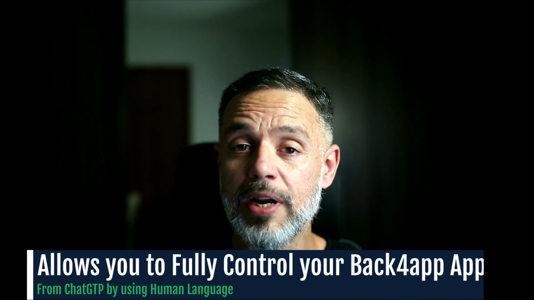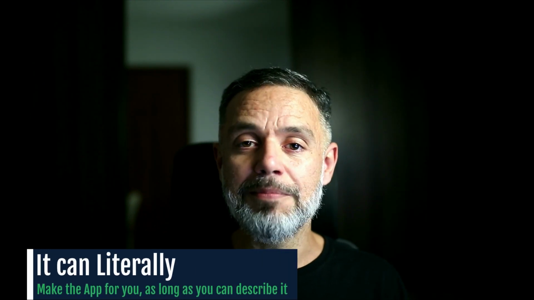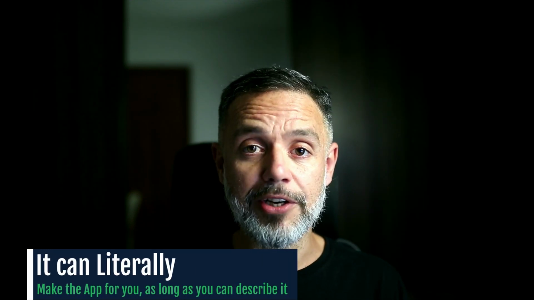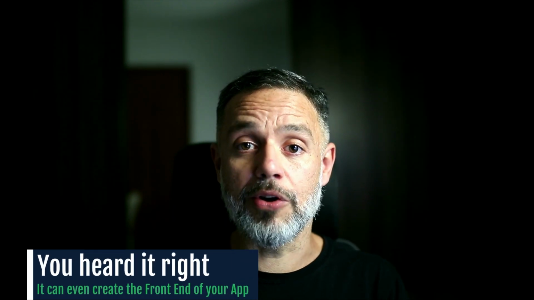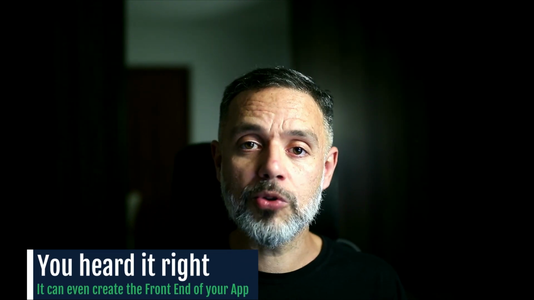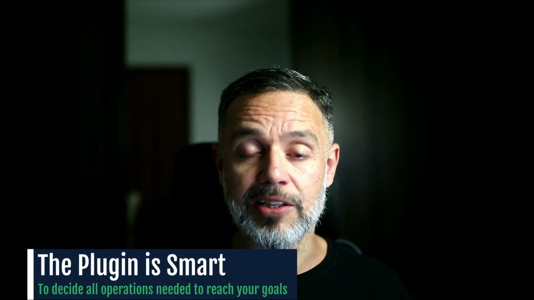For instance, you could create the data structures to hold your data all the way to implementing the business logic that will make your app run. And the plugin has been constantly updated. The latest version can even publish Cloud Code, which is our serverless code, all the way to creating the front end of your app. This reduces the chance of error in your code and also accelerates development because it allows you to only type in human language what you're trying to achieve, and the plugin is smart enough to decide all the operations needed for that to work.